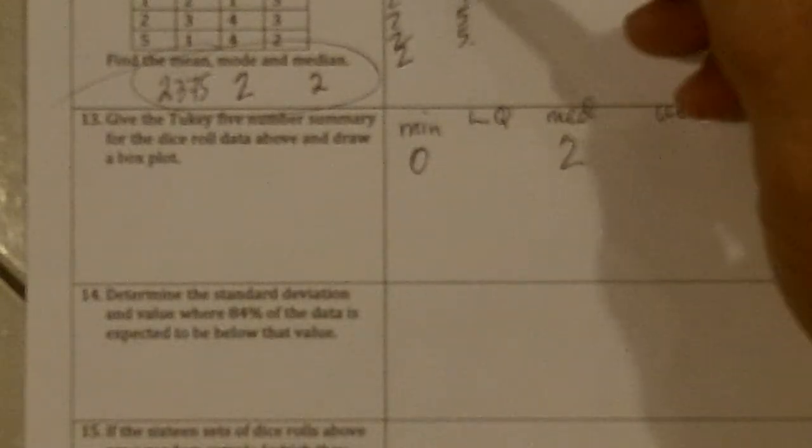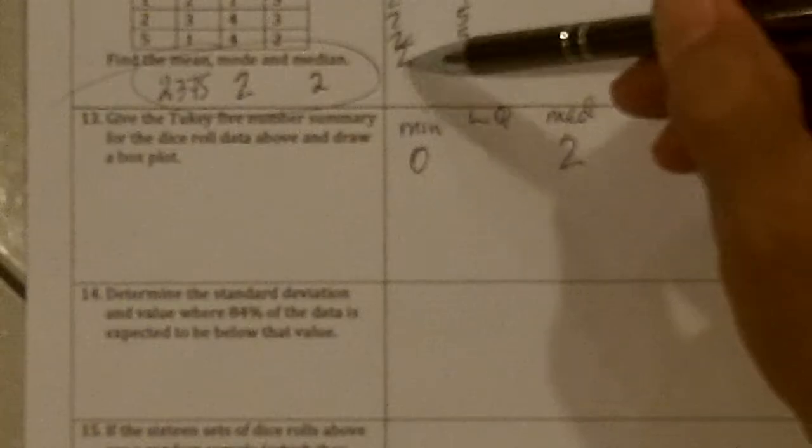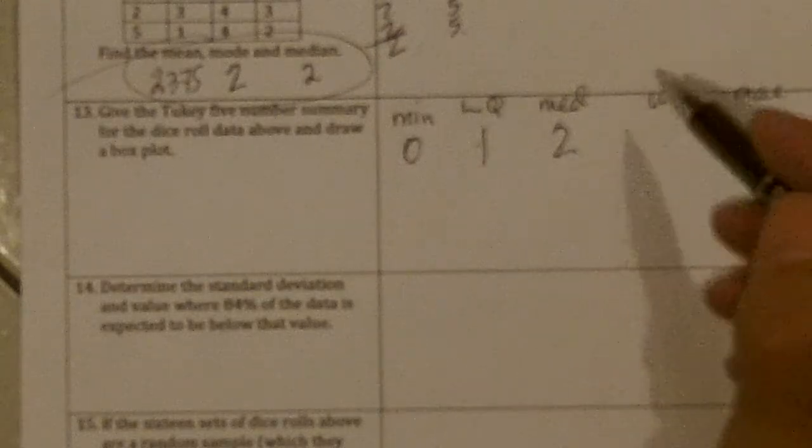We get that because if there's 16, 8 are on one side and 9 through 16 are on the other side of the middle, so it's halfway between 2 and 2, which is 2. For the lower quartile, since there's 8 below, 1, 2, 3, 4, it's halfway between 1 and 1, which is 1. On the other side, 2, 3, 3, 3 is 4, and then there's 4 past that, so it's halfway between 3 and 4, or 3.5.